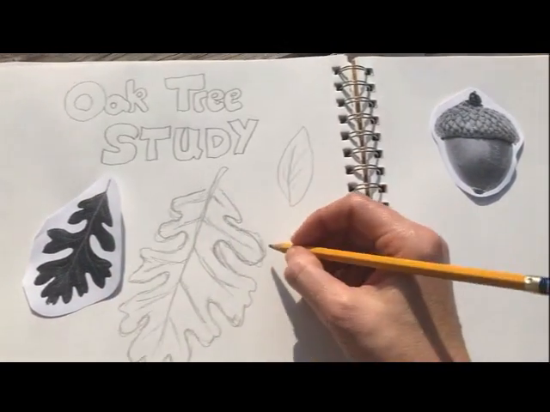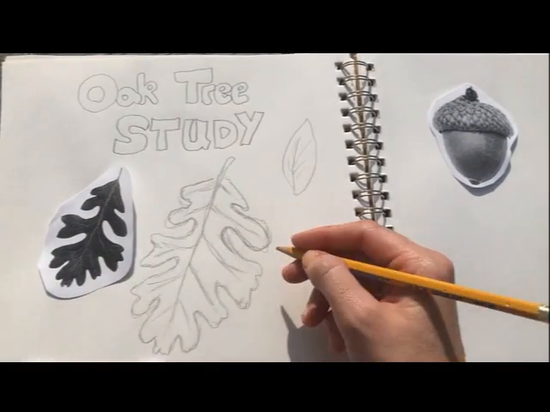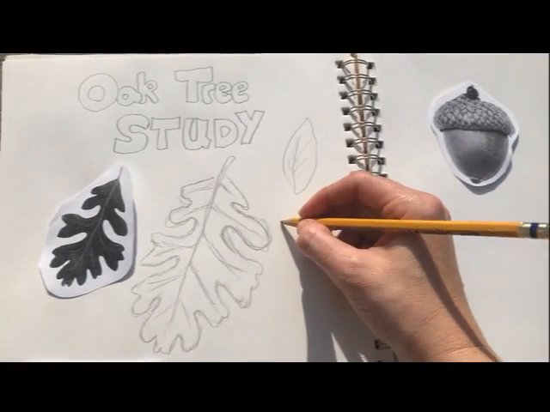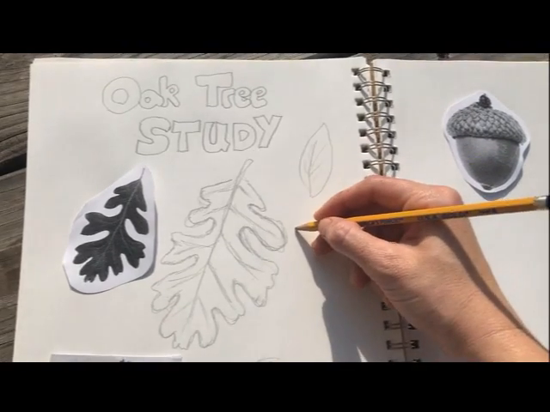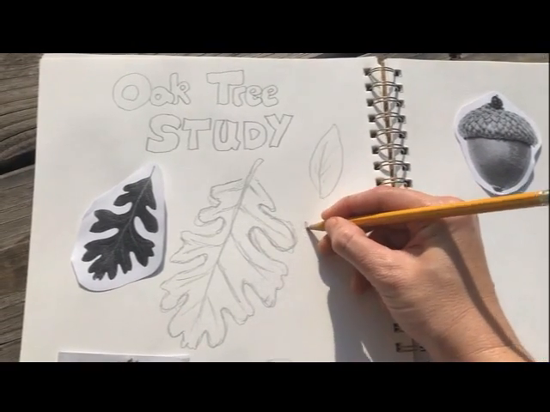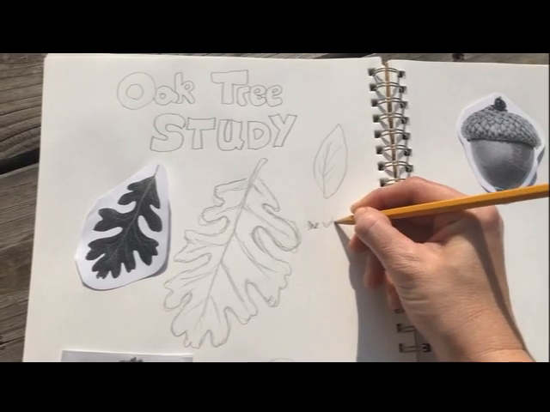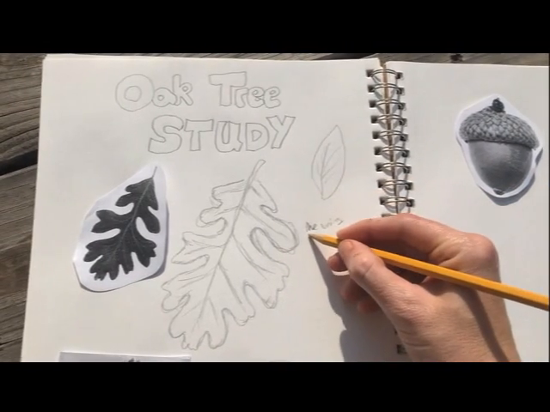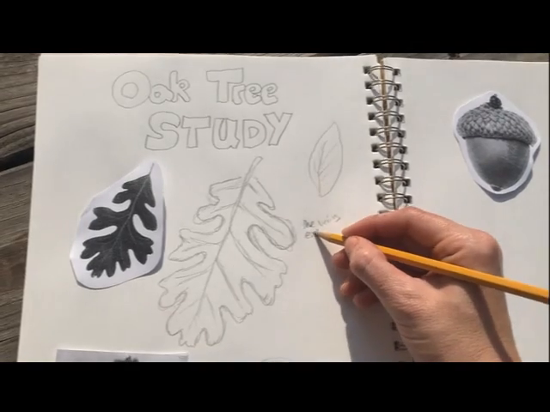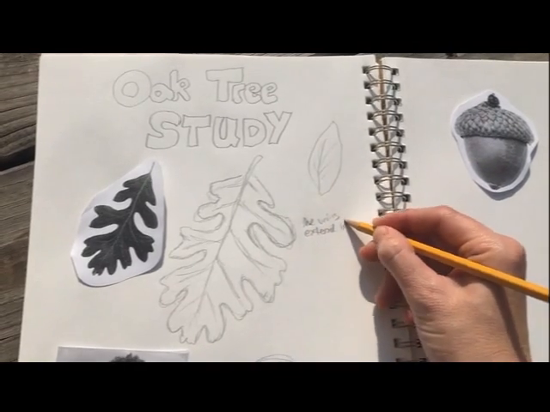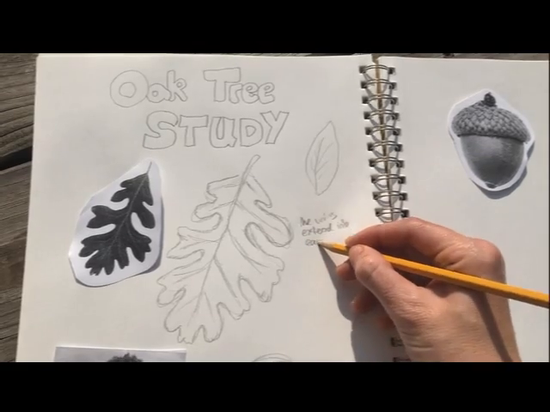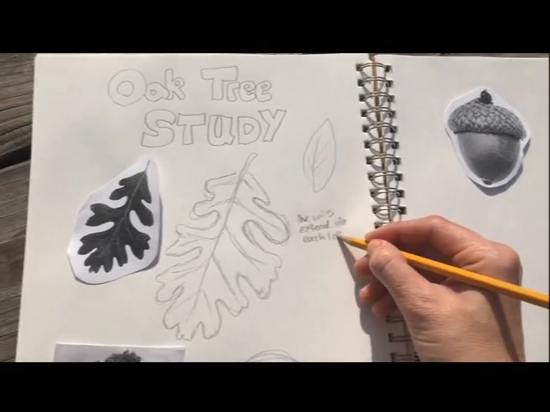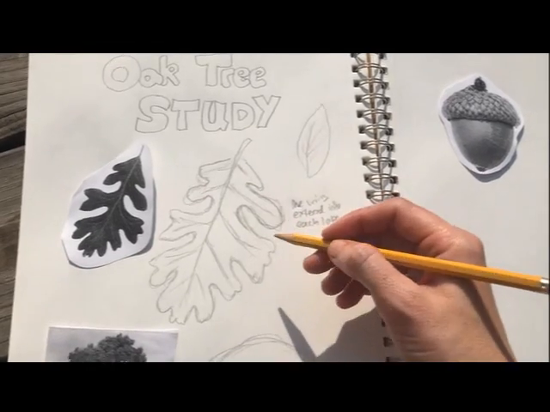Now when you do this, you want to write your observations on here. So I would write stuff like the veins extend into each lobe.